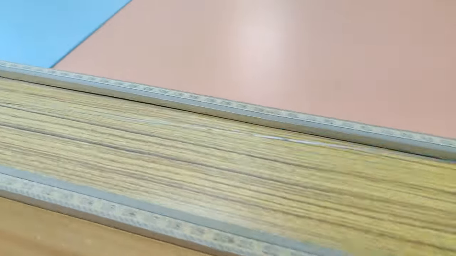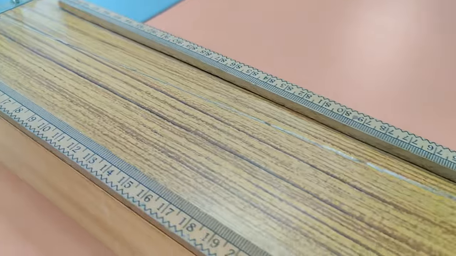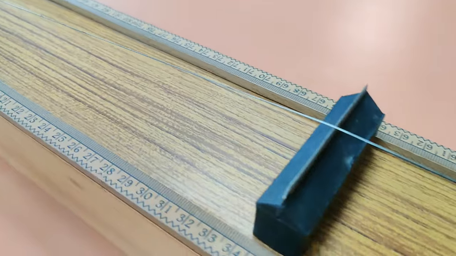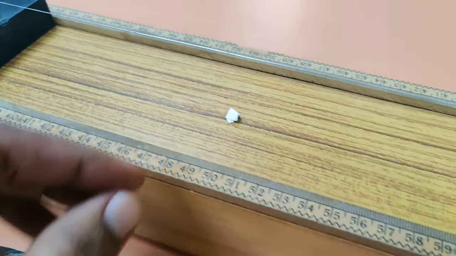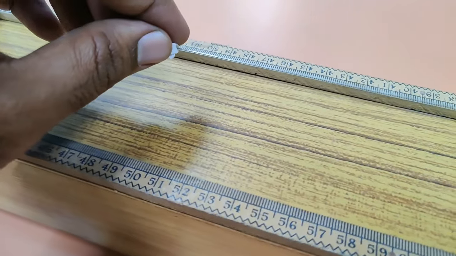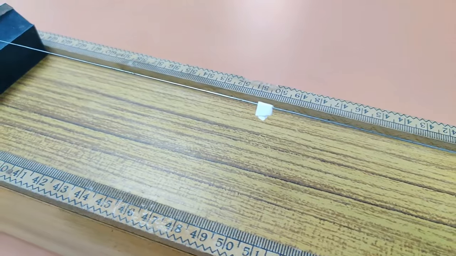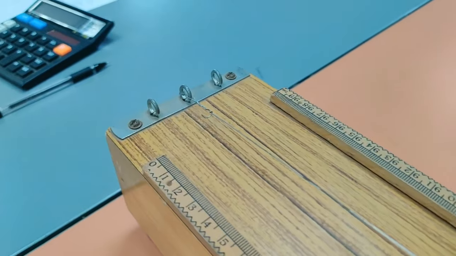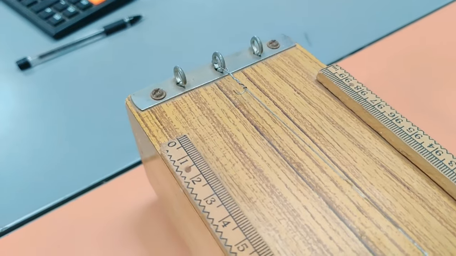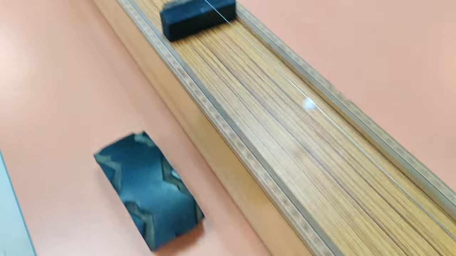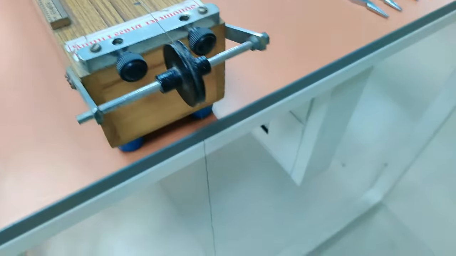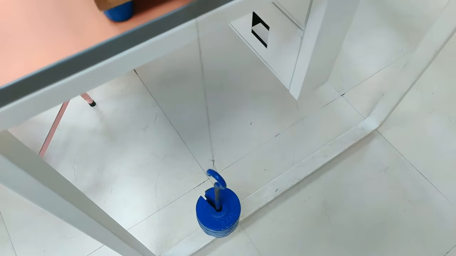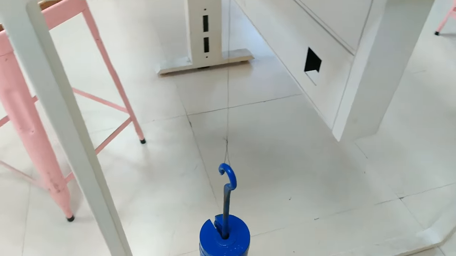Here we have the steel wire of the sonometer. We are going to use a paper rider, which will be kept on the wire like this. This is called the paper rider. One end of the sonometer wire will be fixed, tied to a rigid support, and the other end of the wire will be hung with the weight. So here we have the weight.